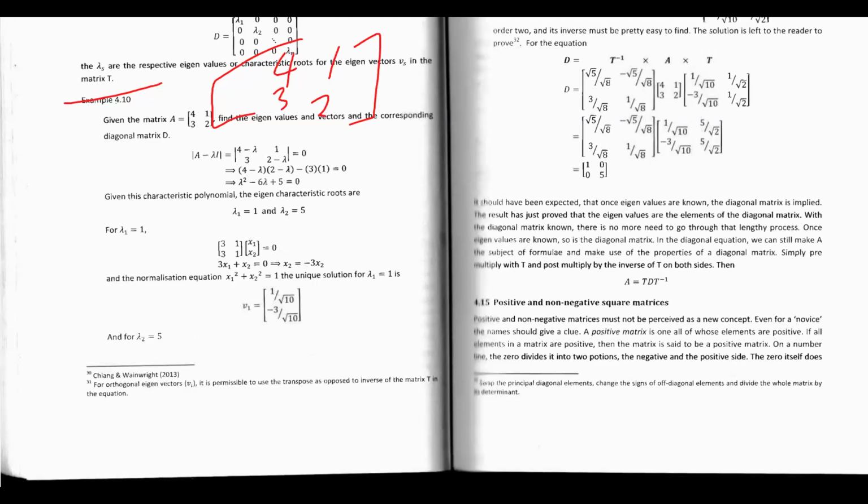Number 1, can you find the eigenvalues and eigenvectors that correspond to this? And also, can you come up with a corresponding diagonal matrix? That is the question. So it's a 3-in-1 question. Find the eigenvalues and vectors, and the diagonal matrix.